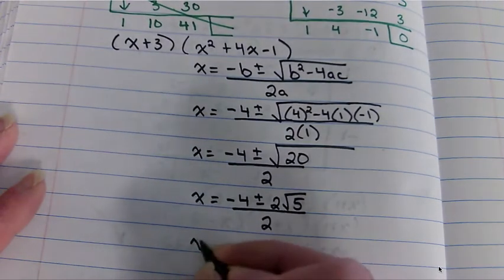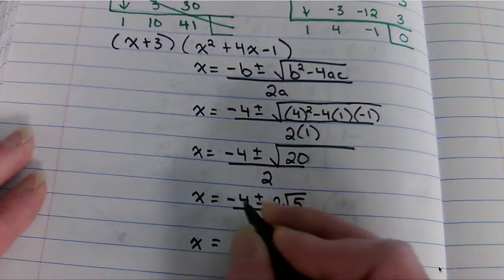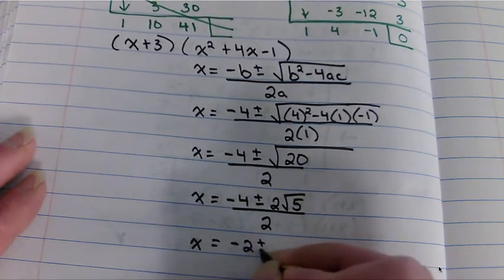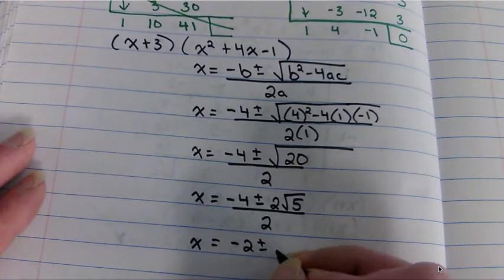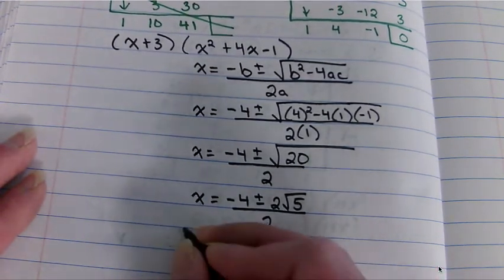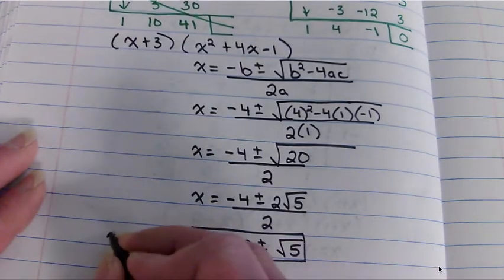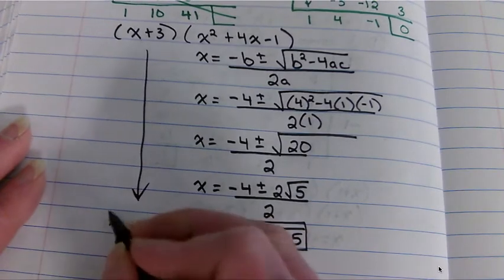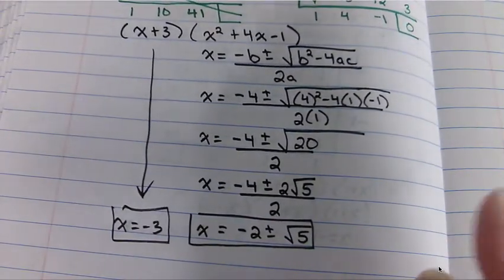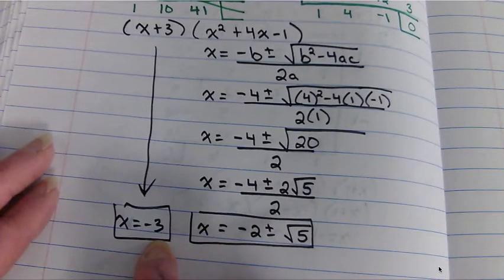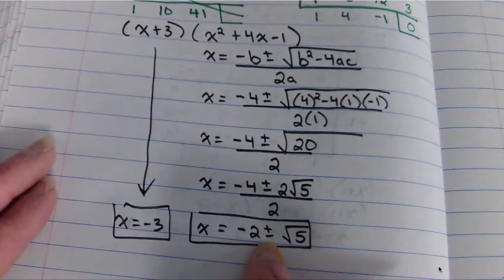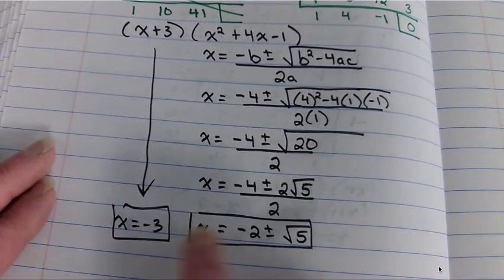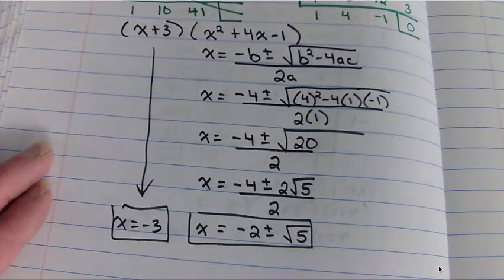And I could actually go another step further here because both of these are divisible by 2. So negative 4 divided by 2 is negative 2, and 2 divided by 2 is 1, so that's 1 root 5. So I have these solutions, and let's make sure we have 3. This is 1. This is technically 2, because it's negative 2 plus the square root of 5 and negative 2 minus the square root of 5. That's 2 solutions, so I have found all 3.